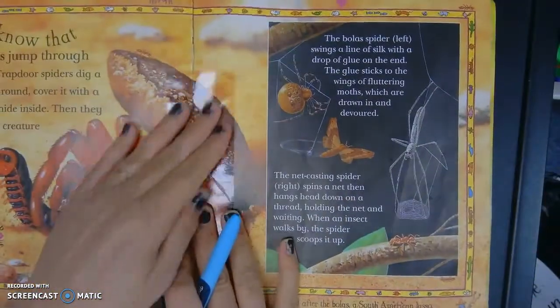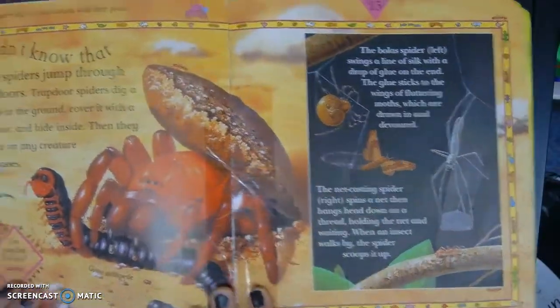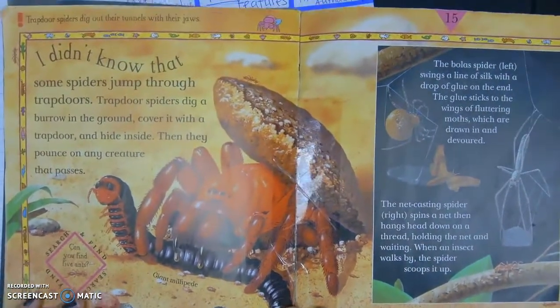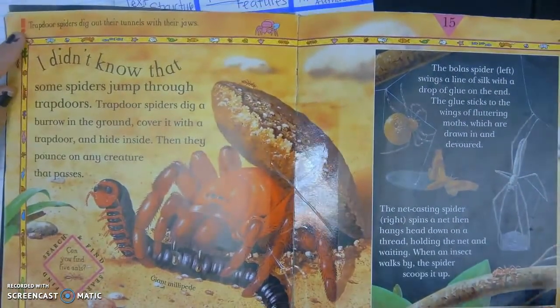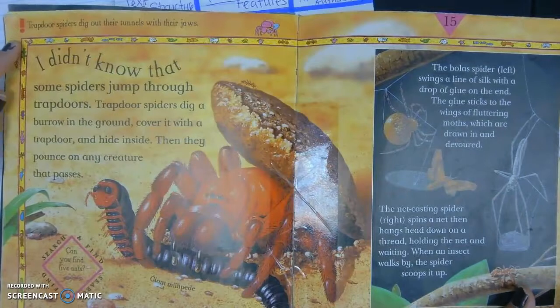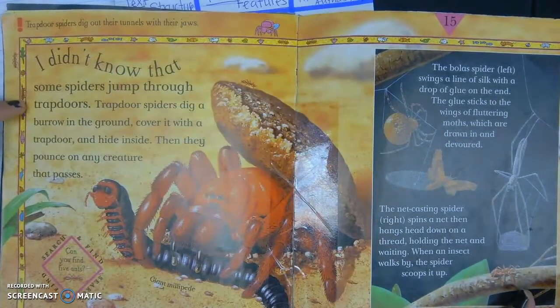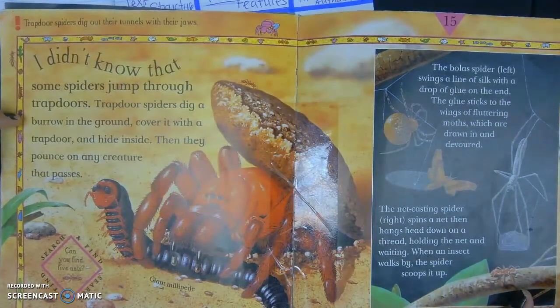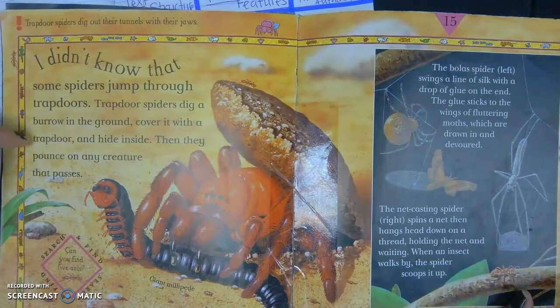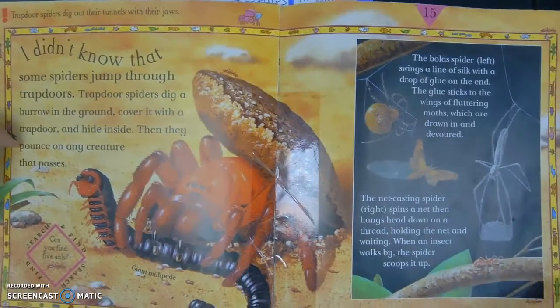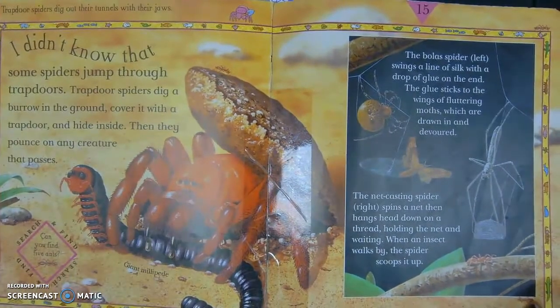2 more pages and then we'll pause our book for today. Let's see. Trapdoor spiders dig out their tunnels with their jaws. I didn't know some spiders jump through trapdoors. Trapdoor spiders dig a burrow in the ground, cover it with a trapdoor, and hide inside. Then they pounce on any creature that passes. Look at that, that's smart.